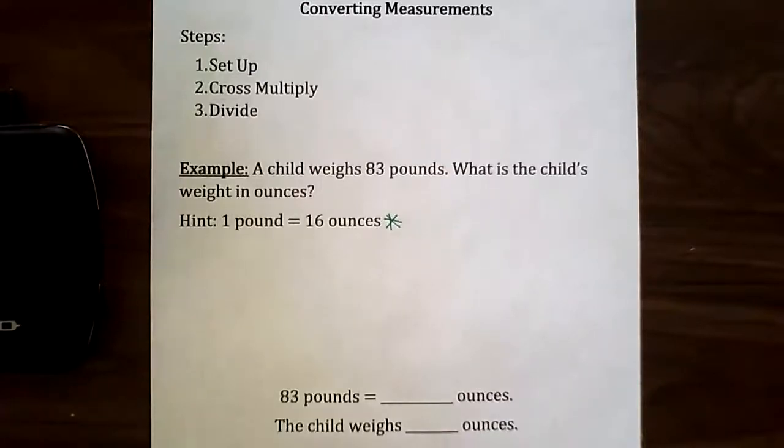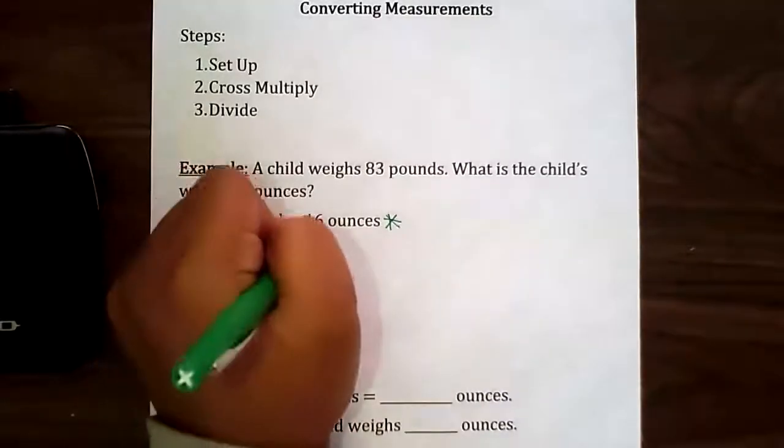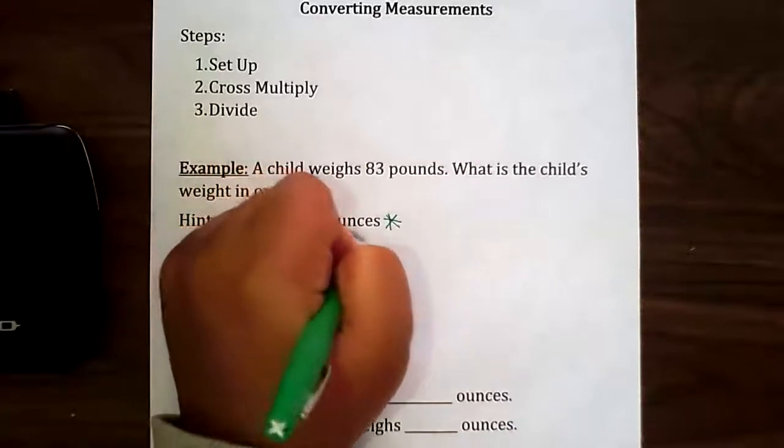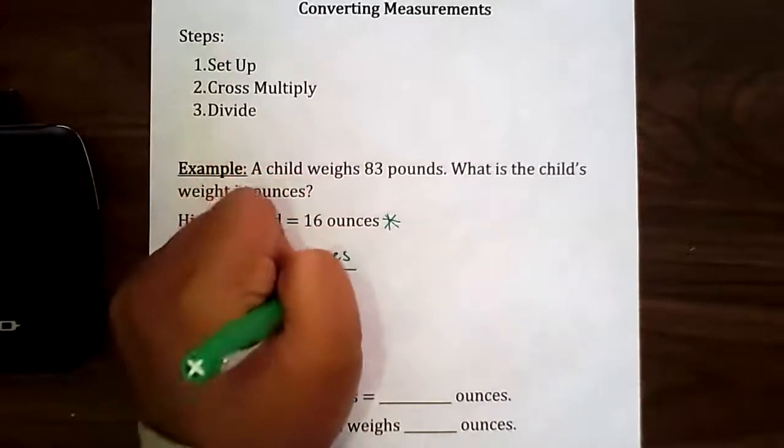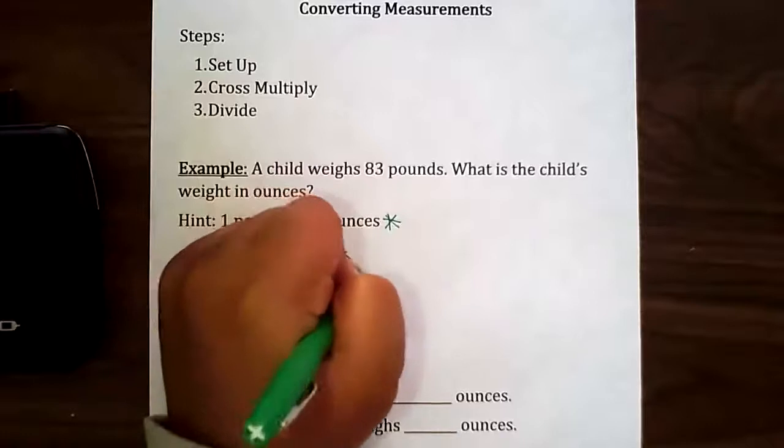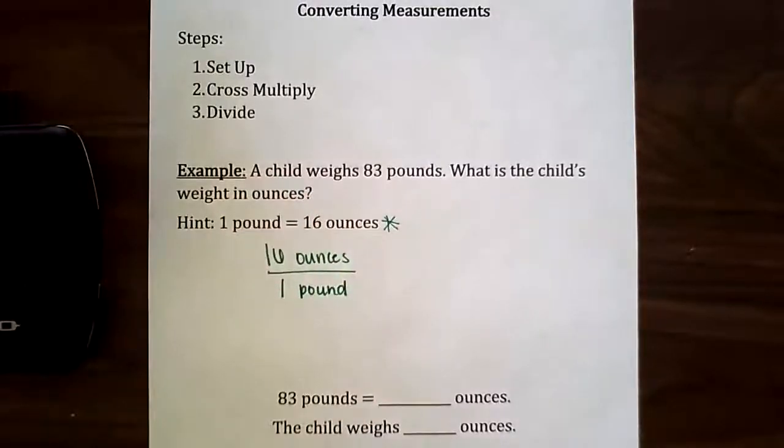That will never change. So what we do know is that I have 16 ounces over 1 pound. Notice how I'm writing my units because units are super, super important. We don't want to mix up 16 pounds as 1 ounce because that does not mean the same thing.